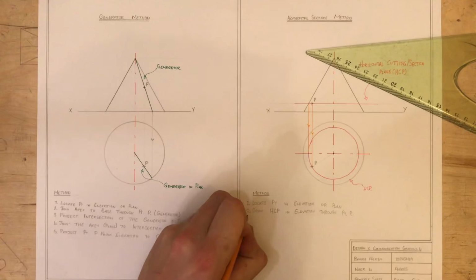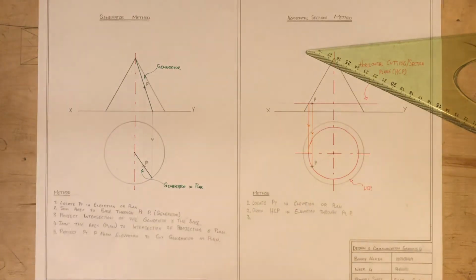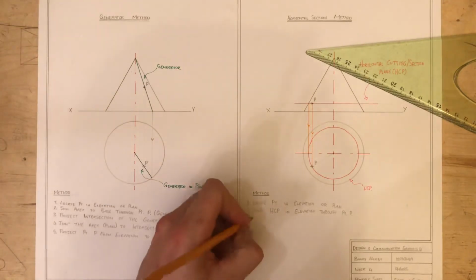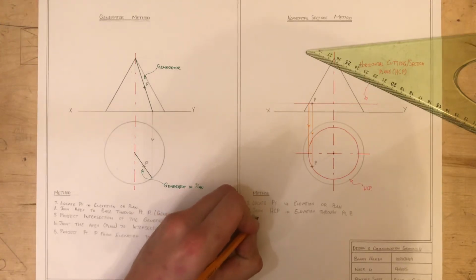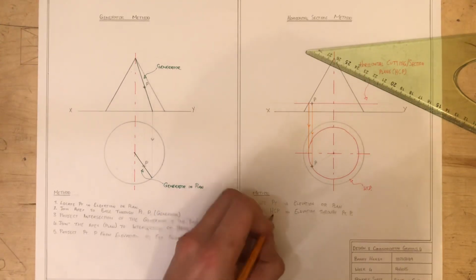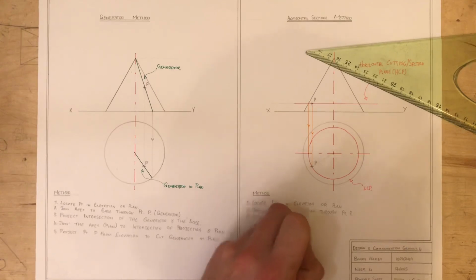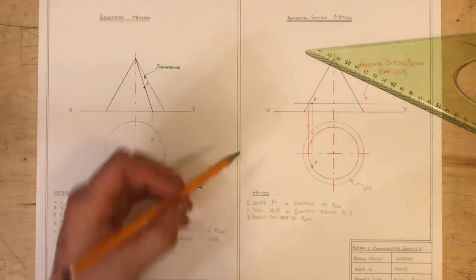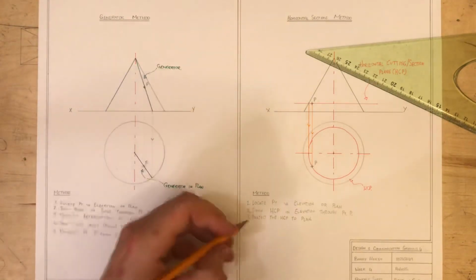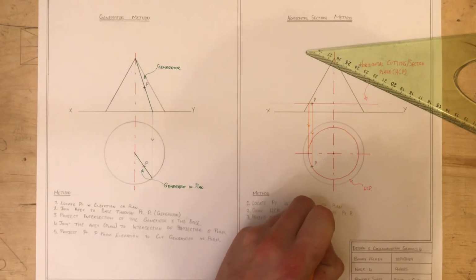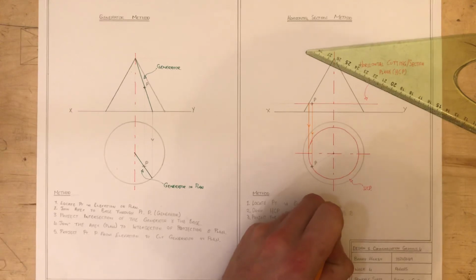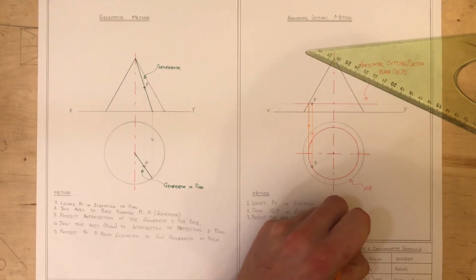So to finish our method now, we've drawn our horizontal cutting plane through point P. Next thing we want to do is project the HCP to plan and draw a circle, because a horizontal cutting plane will always be a circle in a cone.